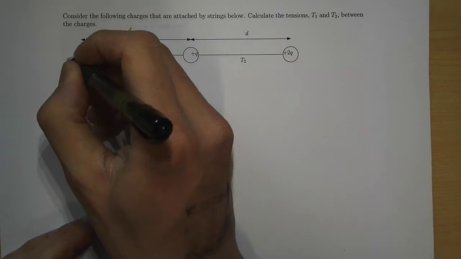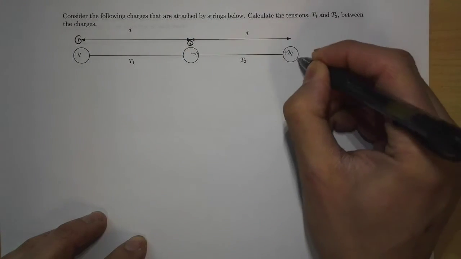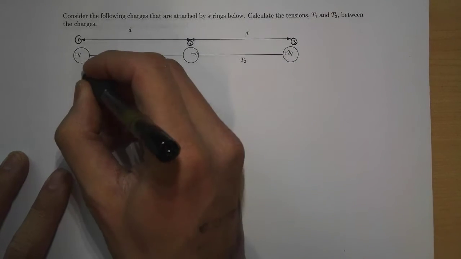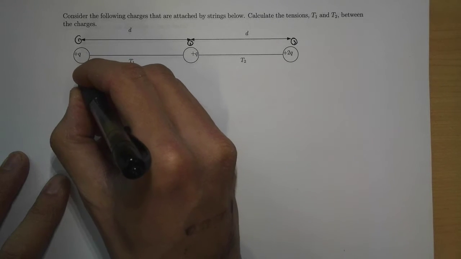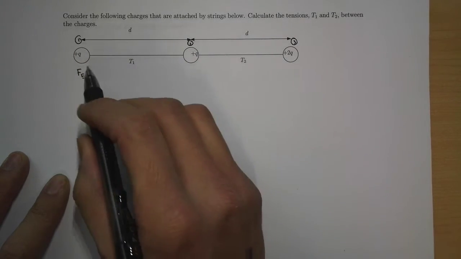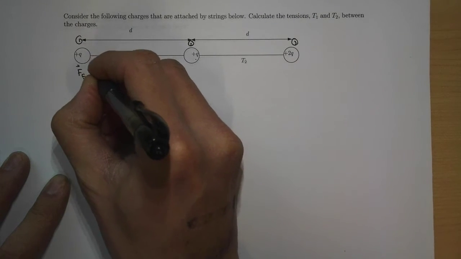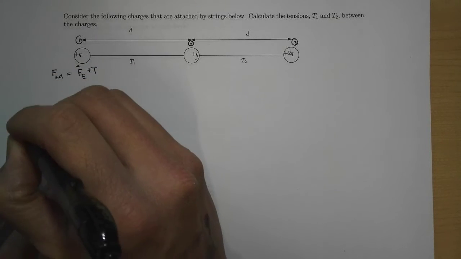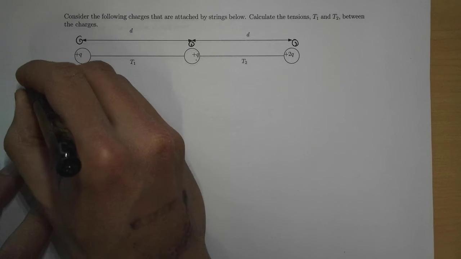Alright, in order to get this problem, let's draw a force diagram for each one of these particular charges. Let's label these charges first. This is charge number 1, charge number 2, and charge number 3. So what are the forces here? Well, there are some electric forces here. I'll call this Fe, and that will come from 2 and 3, plus the tension. This is the net force, and I'm assuming that the net force here is going to give me 0.